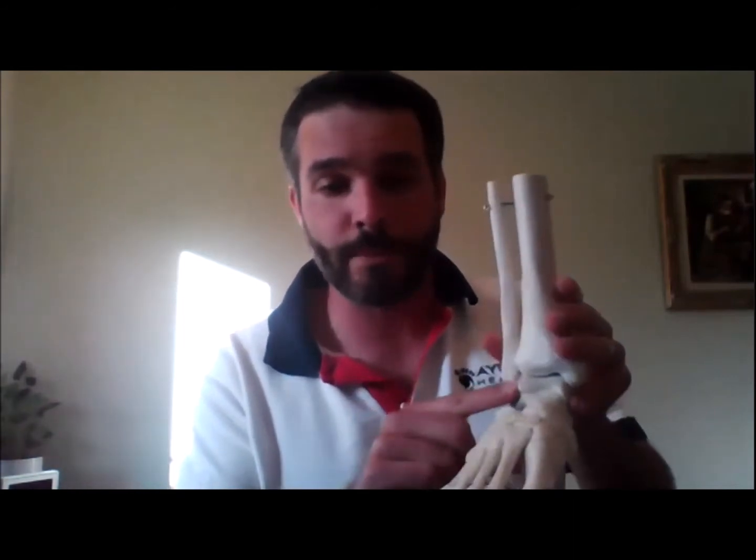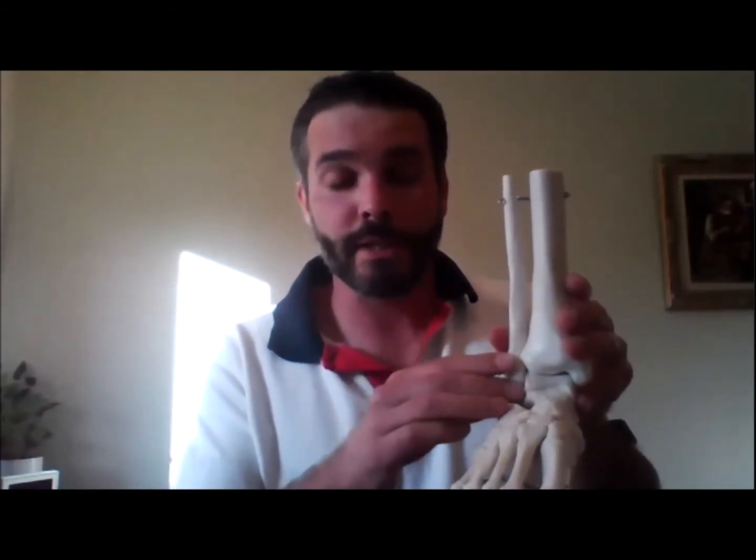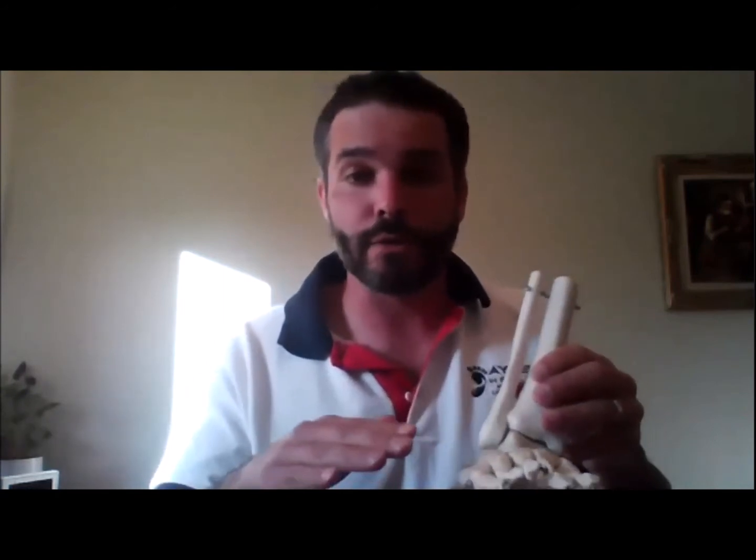We've got the ligaments, which hold the joint together and add stability, and they also create reflexes, so that they generate nerve impulses which make the muscles fire up to stabilize the foot. We've got the actual shape of the bone, which adds stability, and we've got the muscle contraction as well, which will help to stabilize the foot.